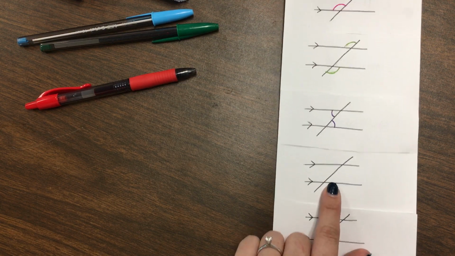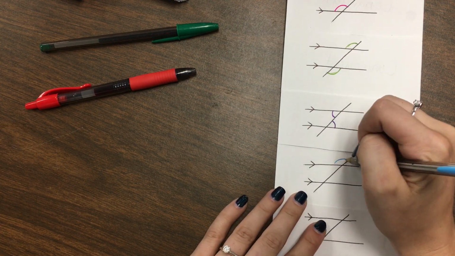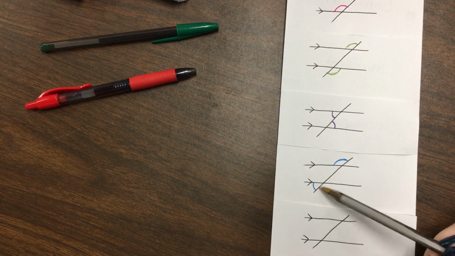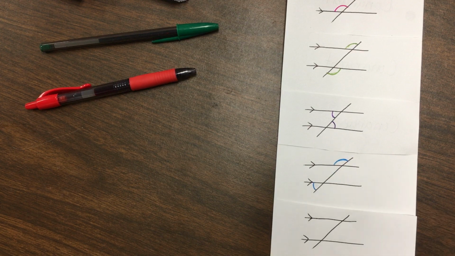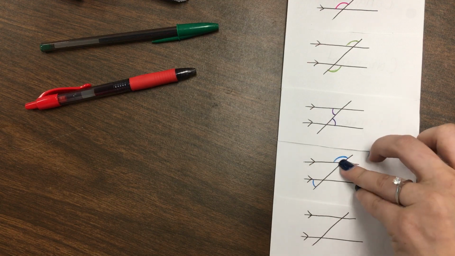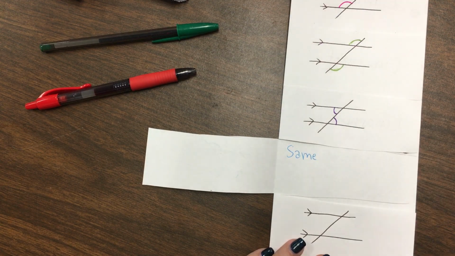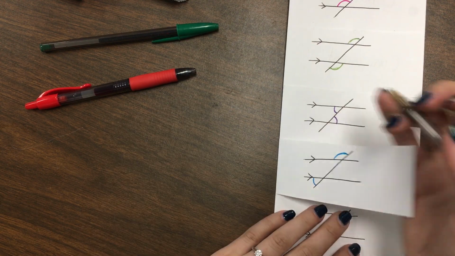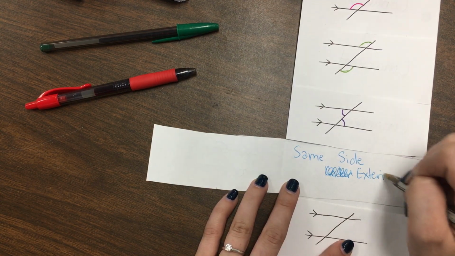All right, looking at our next transversal, this time I'm going to go ahead and I'm going to identify these 2 angles. Think for a moment, what do you think those will be named? They are on the same side of the transversal and they are outside the parallel lines. If you said same side interior angles, you are correct. Oh, I am so dumb. Please ignore me. I don't want to reshoot this video. Same side exterior angles.